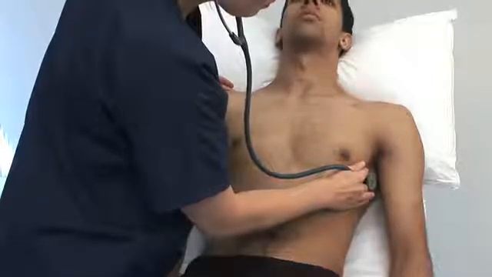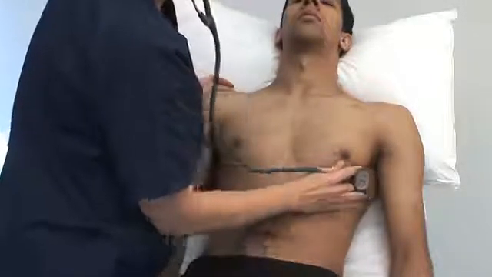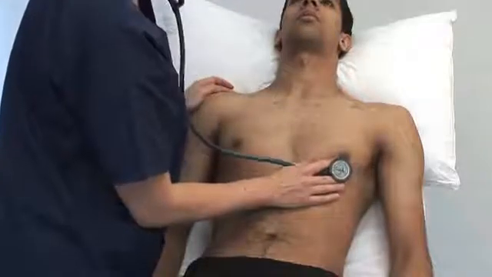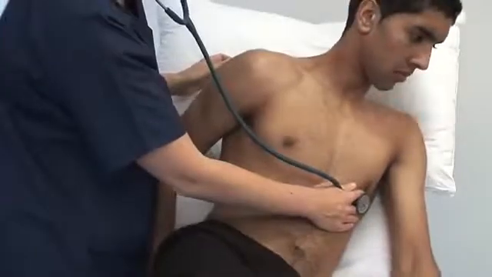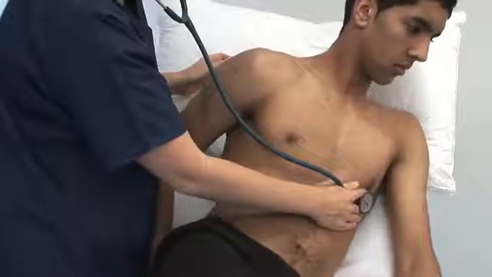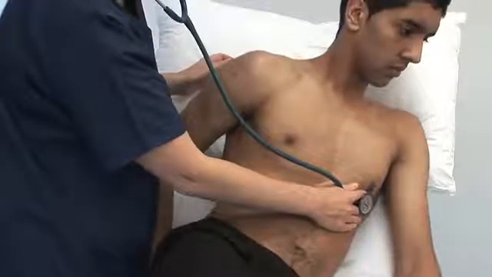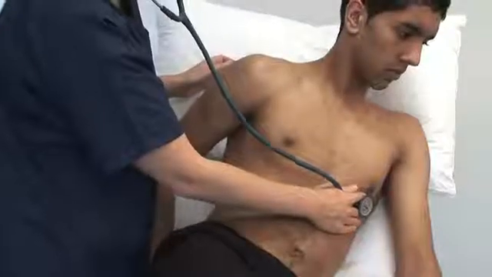Next, we listen specifically for mitral stenosis with the bell at the apex. Please could you roll onto your left-hand side? Accentuated in the left lateral position. This is a mid-diastolic rumbling sound, which may follow an opening snap.